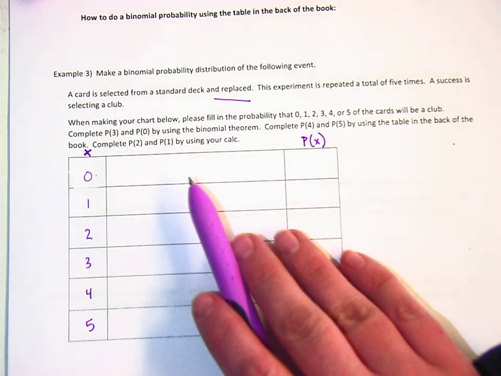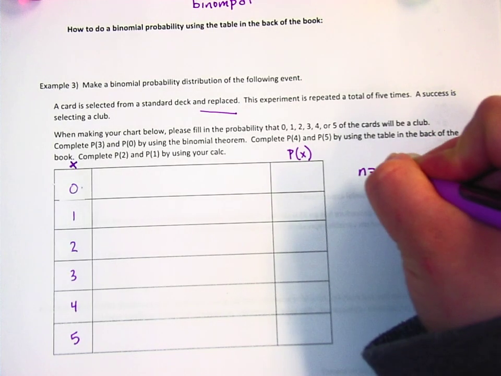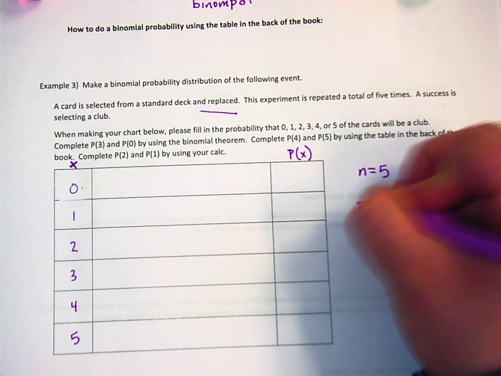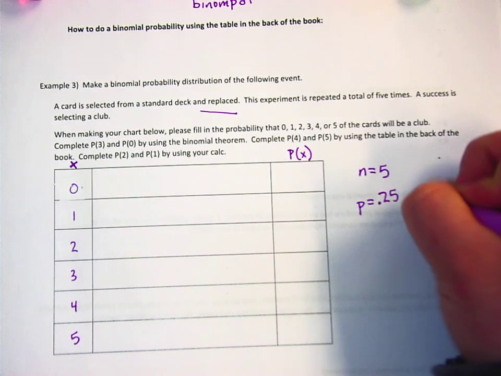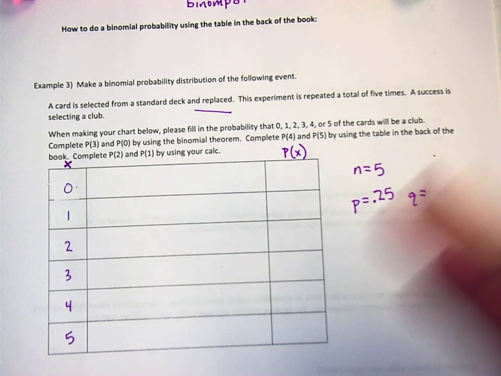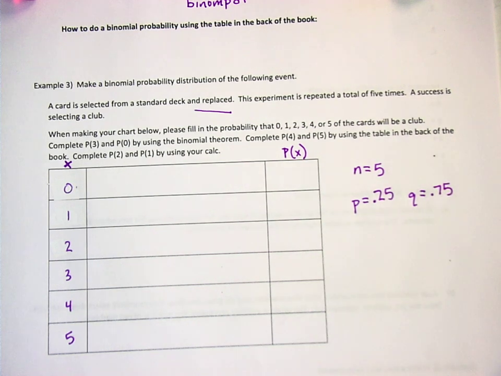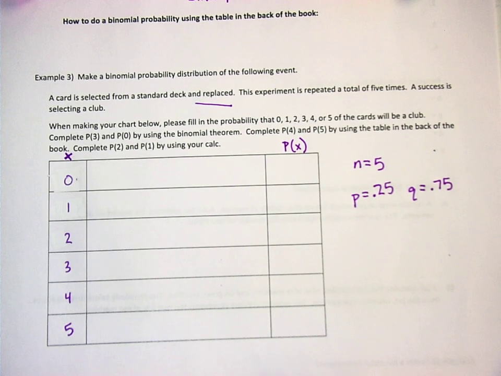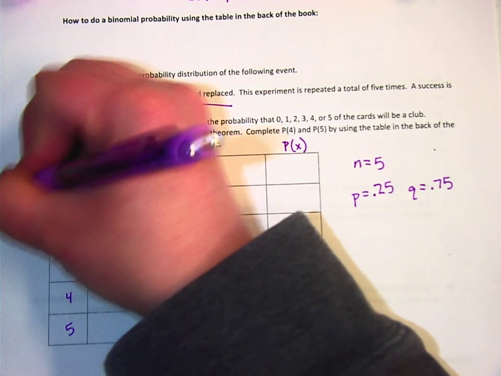All right, so on the side here, I'm going to write out what we're doing. We've got n equals 5. We're doing 5 trials. Our probability of success is 1/4 or 0.25 because there are 4 different suits and clubs are one of them. So 1/4 of the deck are clubs, assuming that we don't have jokers, and the probability of failure is 0.75.